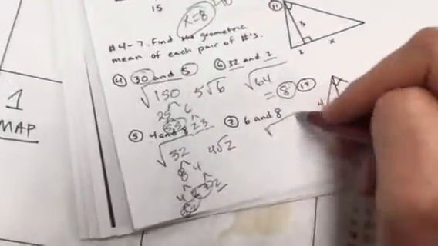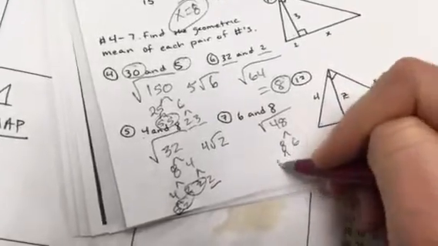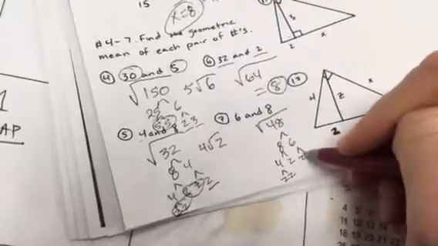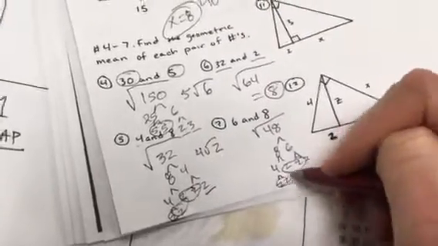6 times 8 gives you 48. Break down 48. You got 8 and 6. 4 and 2. 2 and 2. 6 is 2 and 3. There's a pair of 2. There's a pair of 2. So you do 2 times 2, 4. 3 stays on the inside.